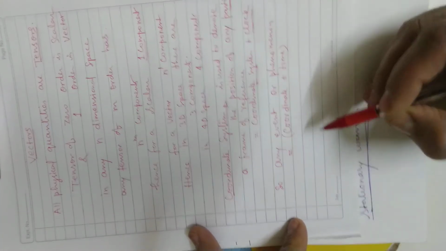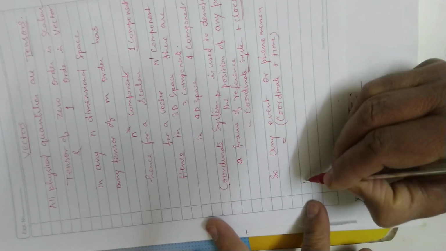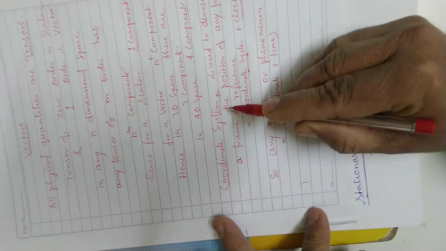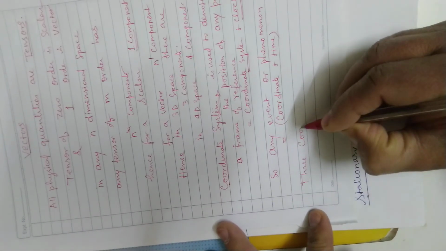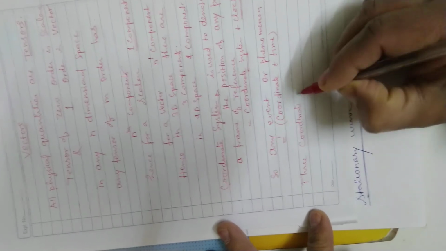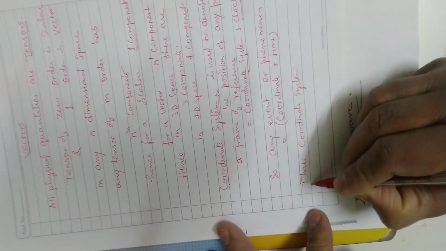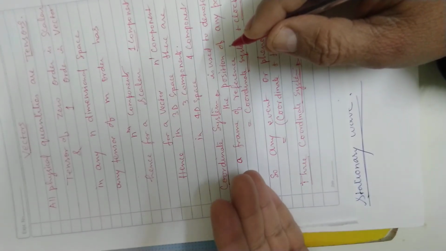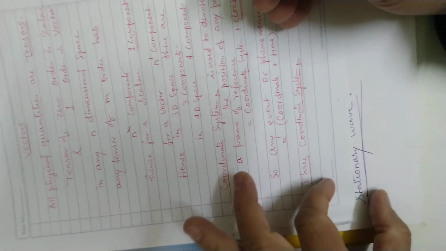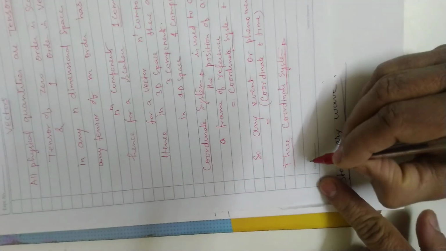So, now there are in general three coordinate systems which we generally come across in electrodynamics. Although in general a coordinate system is defined as a curvilinear coordinate system, the three examples of the curvilinear coordinate system which we follow and which we use are as follows.